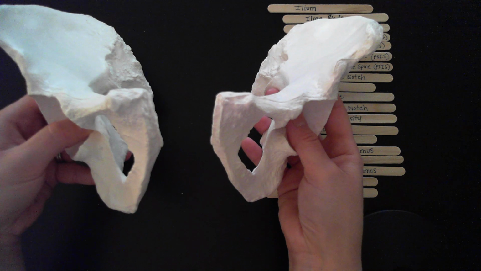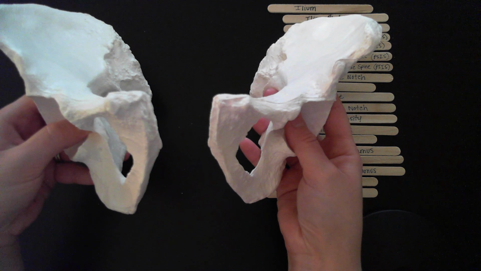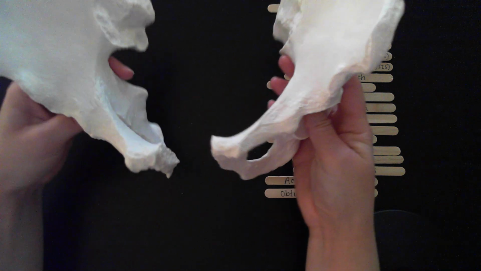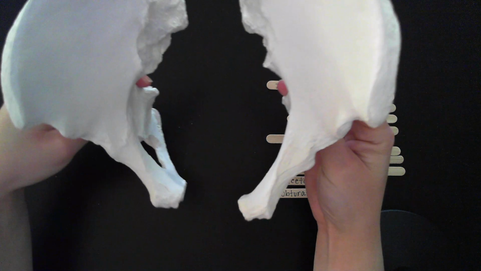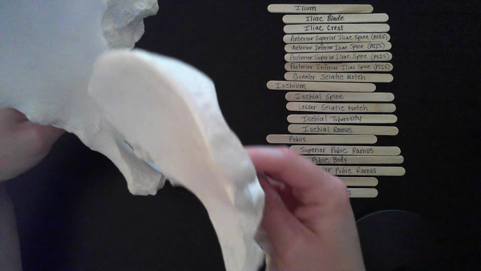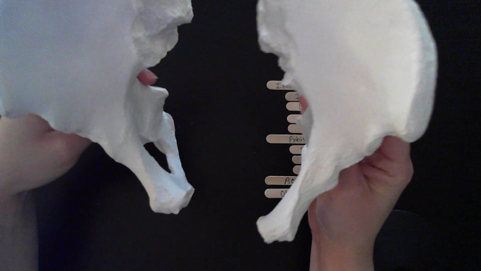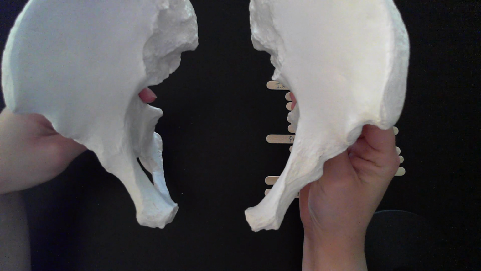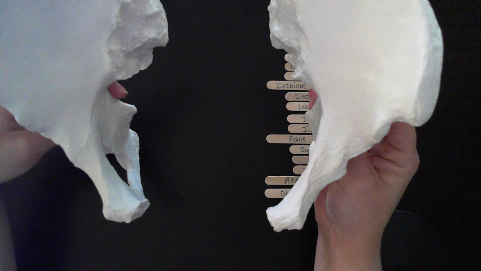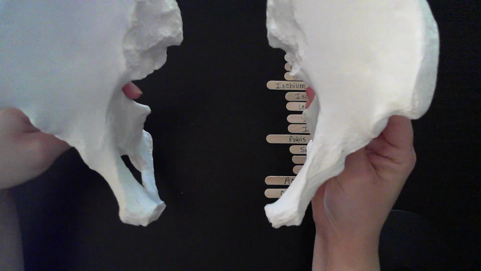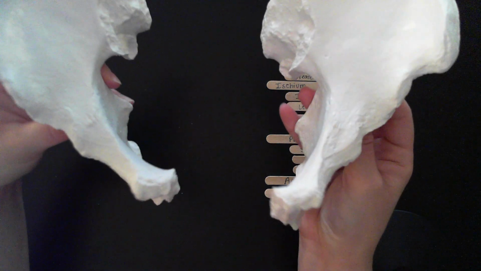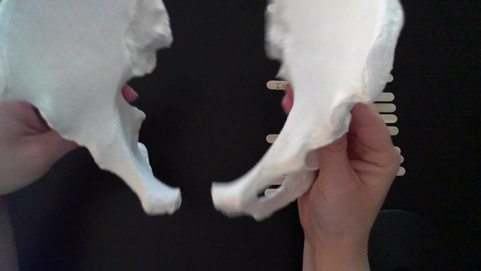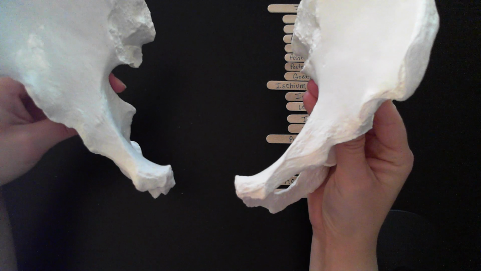That's going to accommodate the development of a child. And then the true pelvis, which is the opening, in a male is going to be more narrow. In a female, it's going to be wider, right? Because the baby's head needs to be able to fit through for delivery. Okay?